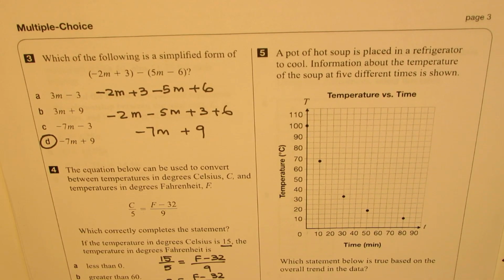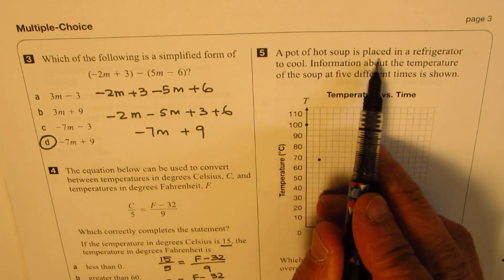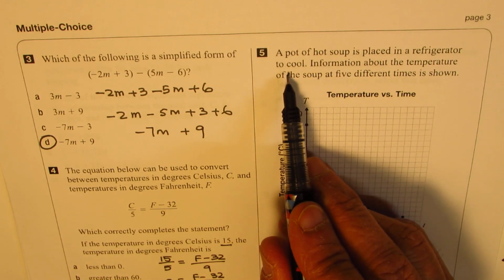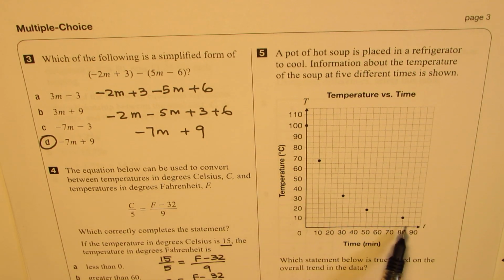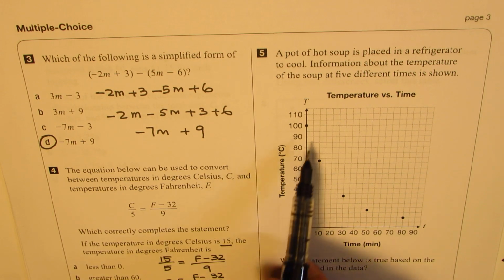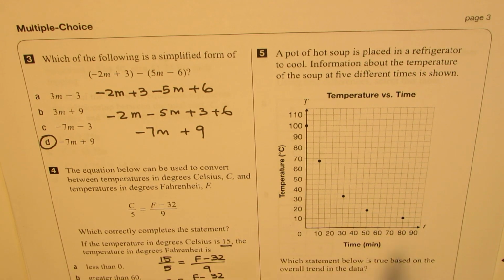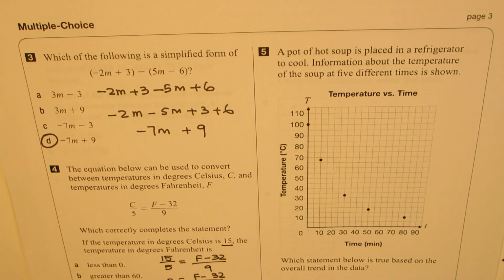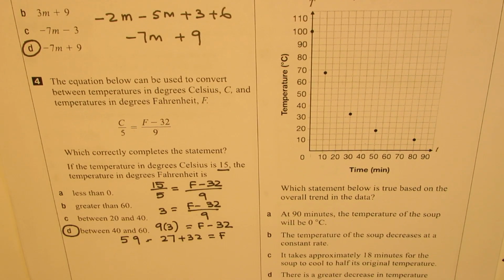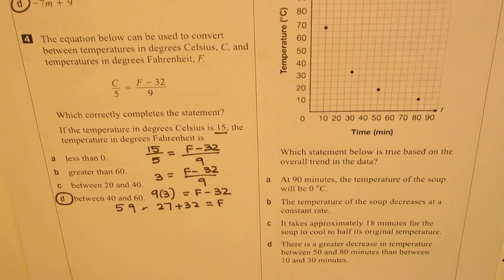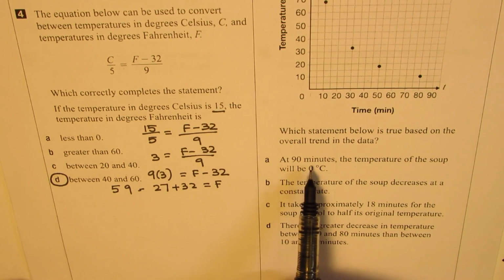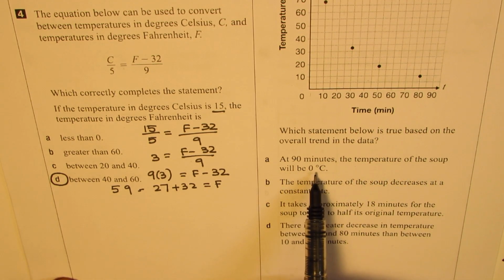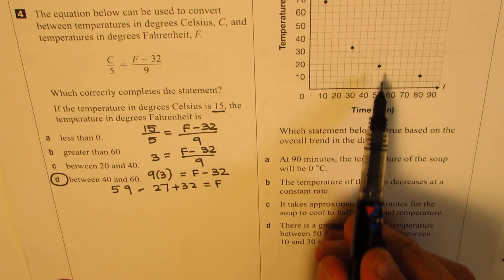Question number 5. A pot of hot soup is placed in a refrigerator to cool. Information about temperature of the soup at 5 different times is shown, right? Is it linear? No, it is not. It is kind of exponentially decaying. Which statement below is true based on the overall trend in the data? So let's look into all the options now. First, at 90 minutes, the temperature of the soup will be 0 degrees centigrade. Well, it is never going to be 0.